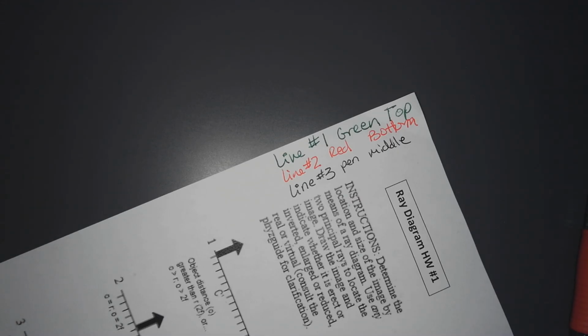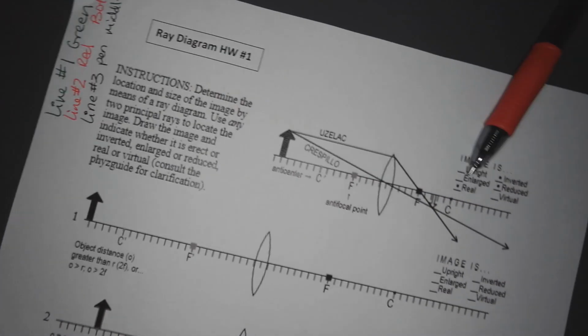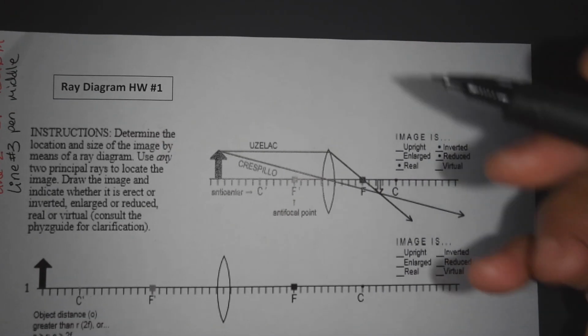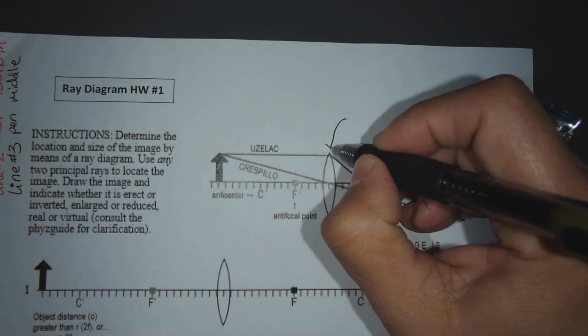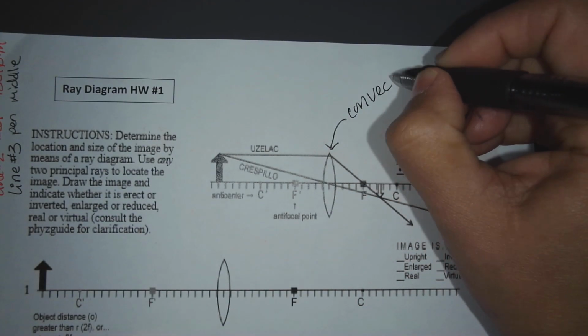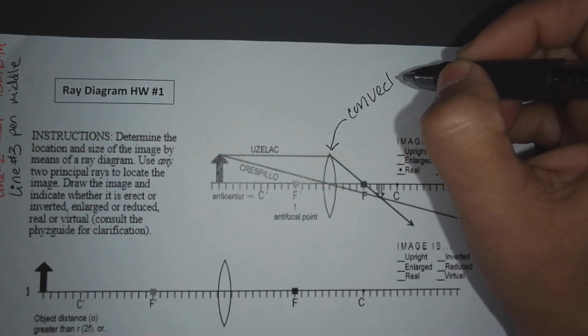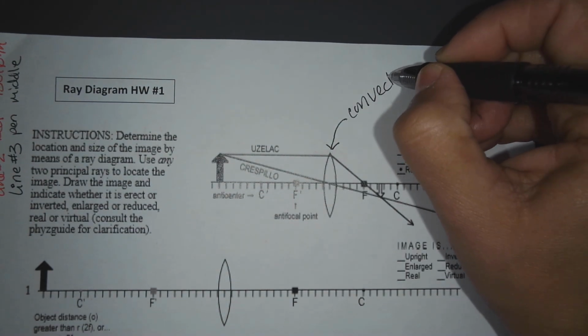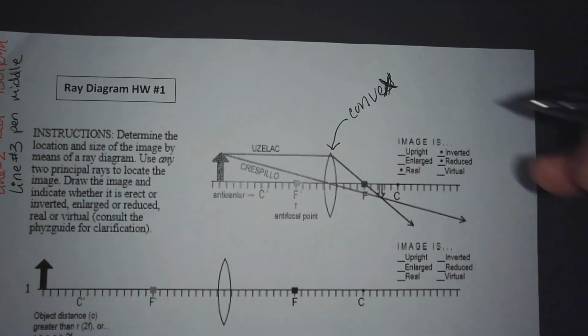Okay? The next important thing to look at, like you already told me, is that when I look at this, you told me it was convex, V-E-X. This is convex.